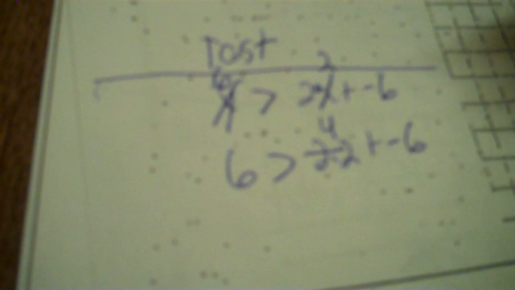So x is now out and 2's in. So we have 6, and then 2 times 2 plus negative 6. So that's 4, and then 4 plus negative 6 is negative 2. There's the higher value, and it is eating the higher value, so that's a yes. So if that point's yes, then everything else over here that I could pick would be yes. This would be no. So yes is highlighted.